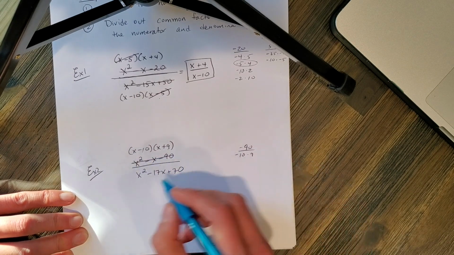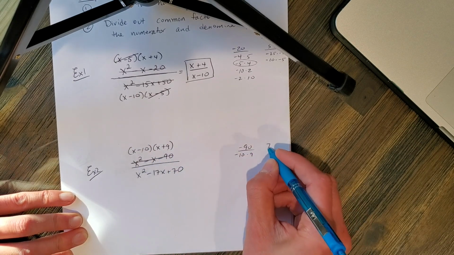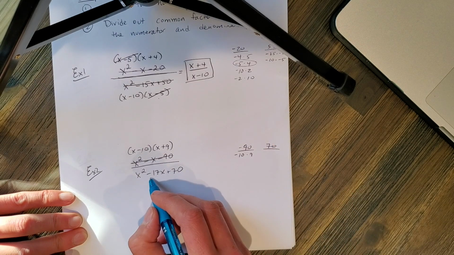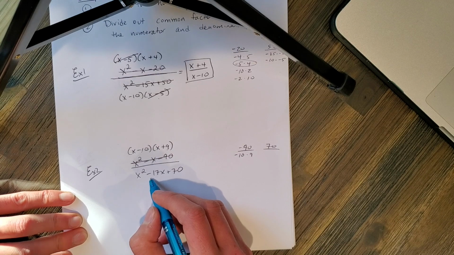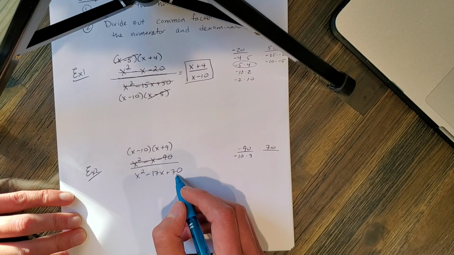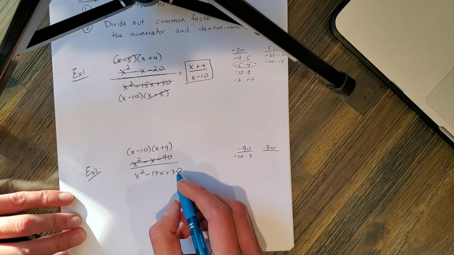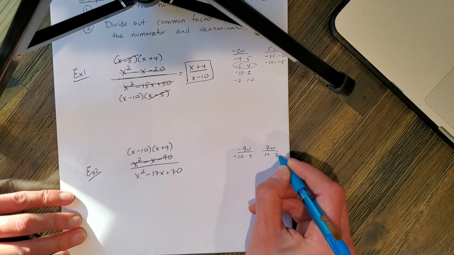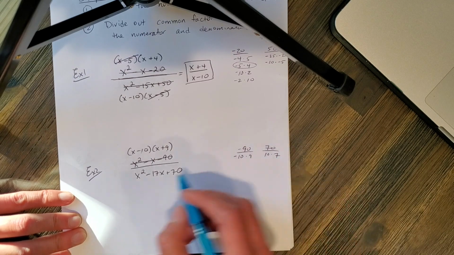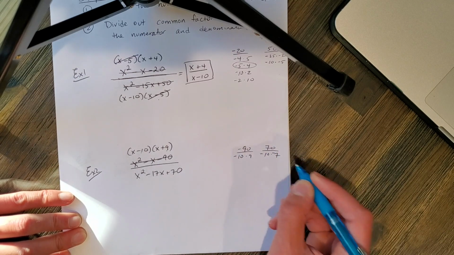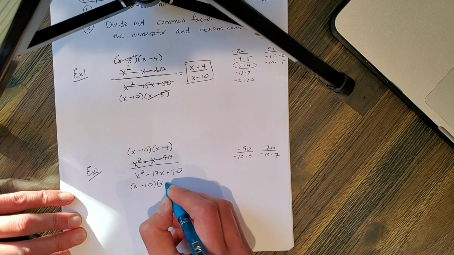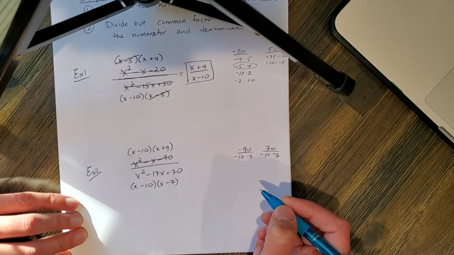Okay. Now let's do the 70. Notice it's a positive 70, but I need a negative 17 here. So again, I need to multiply two negatives together to get this result. Now, 70 is not a very common number that you use to multiply, but 10 times 7, again, it ends in a 0, so let's just try 10 times the 7 here. And so notice that'll give me the negative 17 that I want. So this will be x minus 10 times x minus 7.